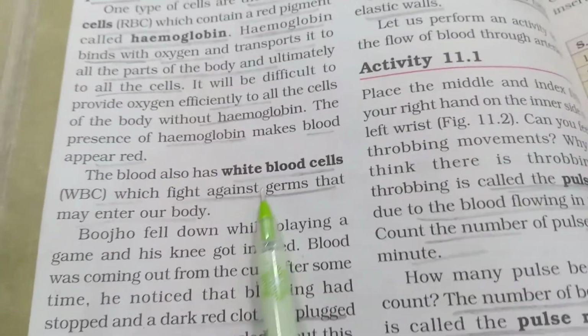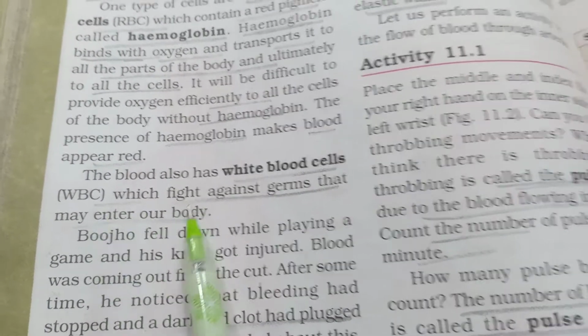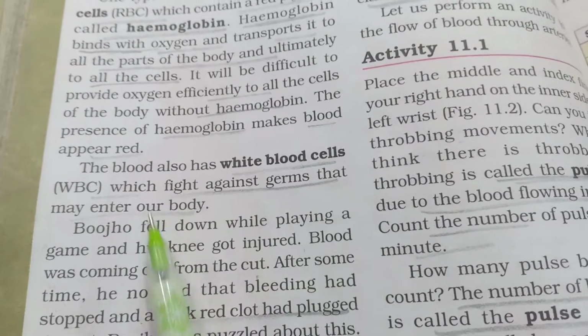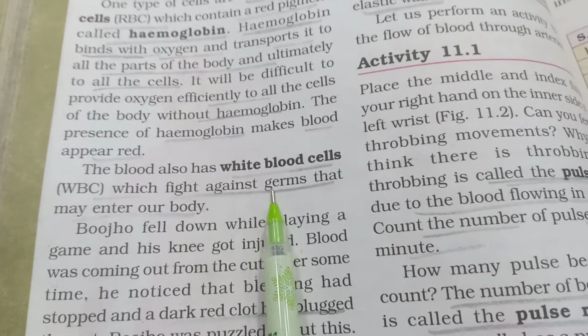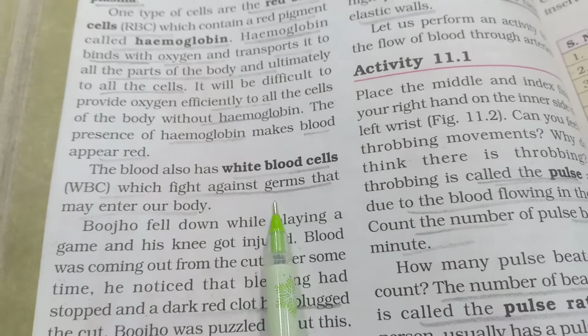Next type of cells are your white blood cells. The blood also contains WBCs which fight against the germs that may enter into your body. हमारी बॉडी के अंदर जो भी germs, जो भी infections enter करते हैं, ये WBC उससे fight करते हैं.